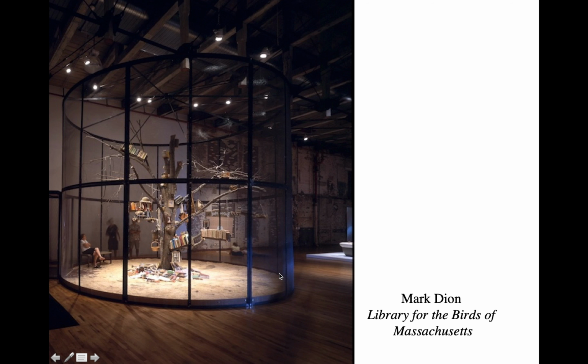So this next work we're going to look at by Mark Dion has some very funny elements about it. It's titled The Library for the Birds of Massachusetts. And you can see that what Dion has done here is create a large aviary in this museum. The aviary actually holds about a dozen zebra finches.